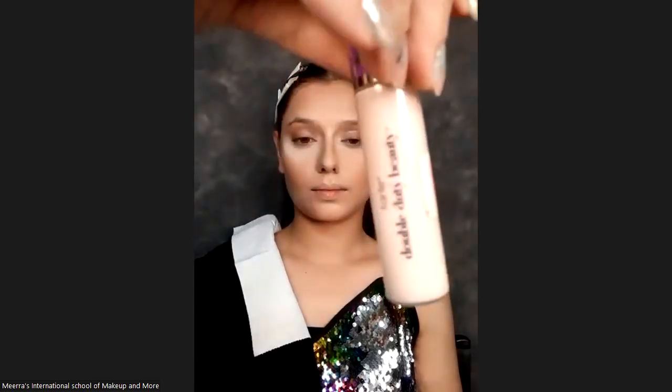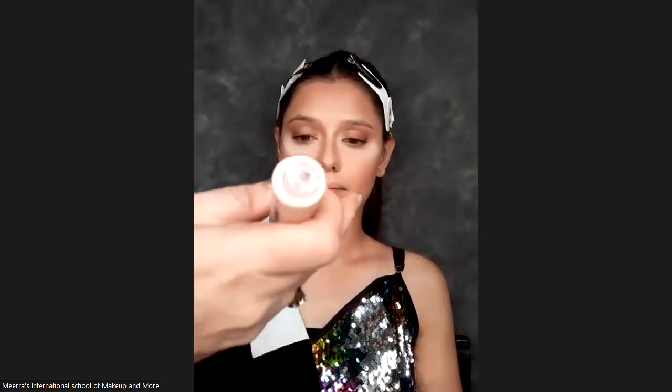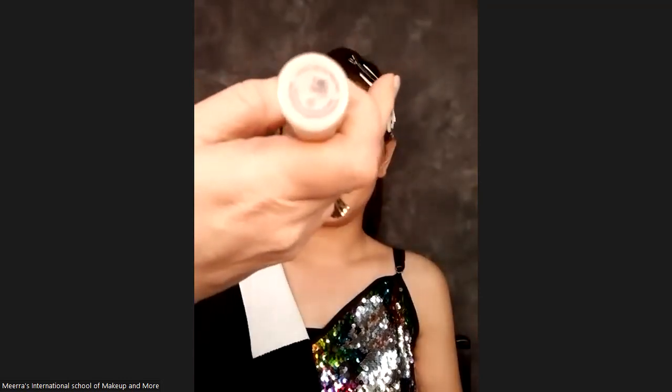Palette. I'm using Tarte concealer on the eye, and the number is 125. I hope you can see it, otherwise I'm just seeing it. It's 125.